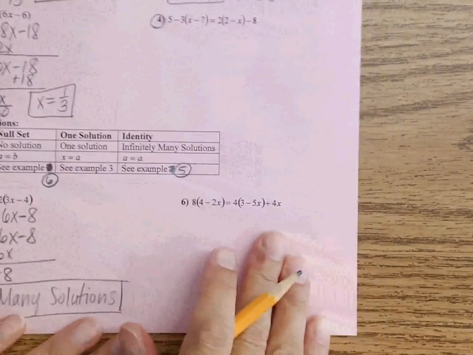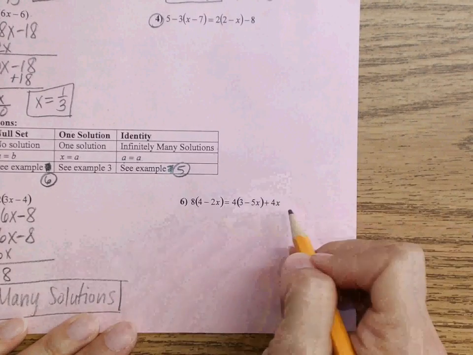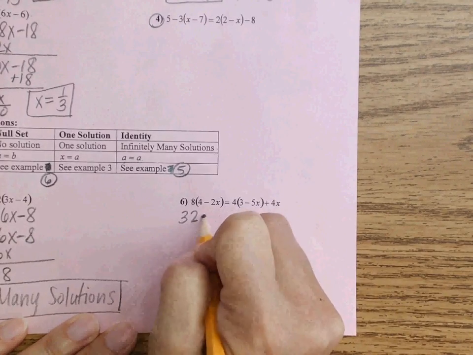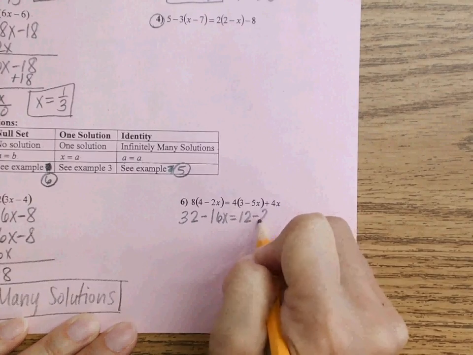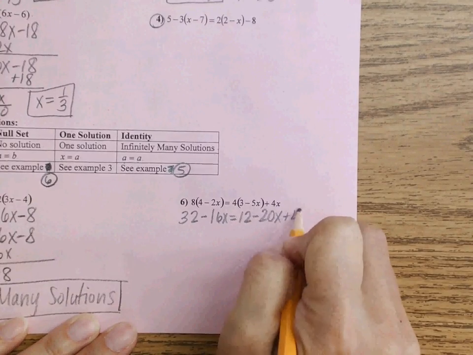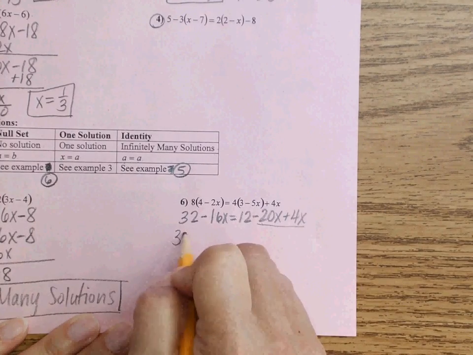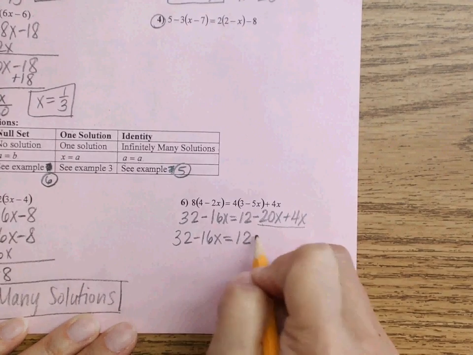Okay, now let's go ahead and try number 6. Number 6, same thing. We want to make sure that we distribute first. When I distribute, I get 32 minus 16x is equal to 12 minus 20x, drop down plus 4. Then we want to combine like terms, if necessary, on the same side of the equal sign. And so on the right, I'm going to make sure I do that. And then we recopy everything else.